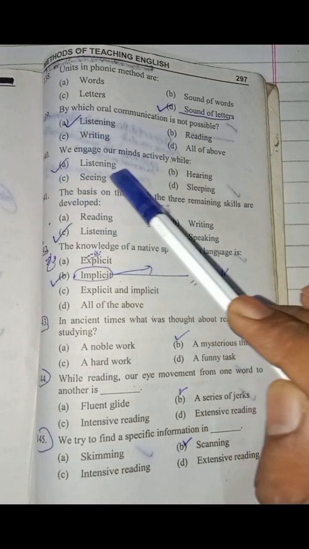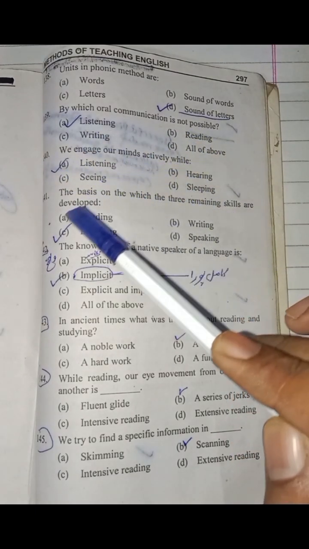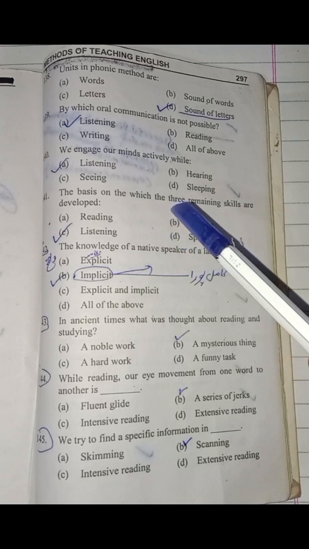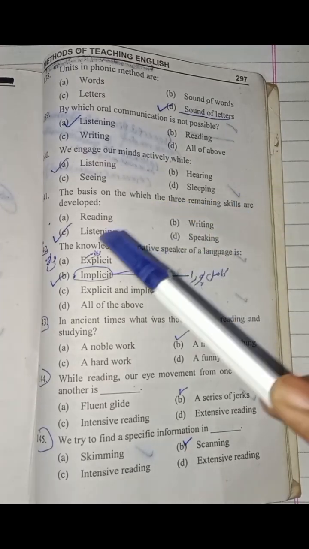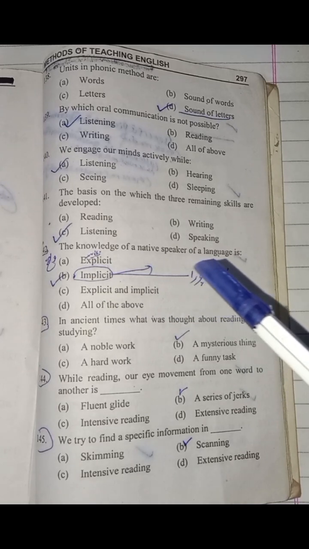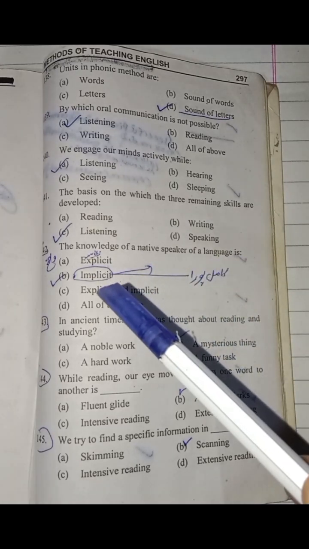Listening. We engage our minds actively while listening. The basis on which the three remaining skills are developed: listening. The knowledge of a native speaker of a language is implicit.